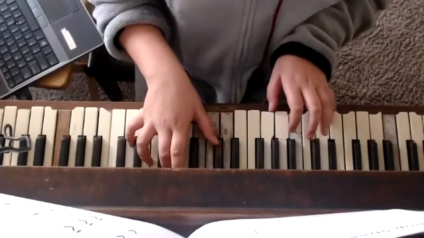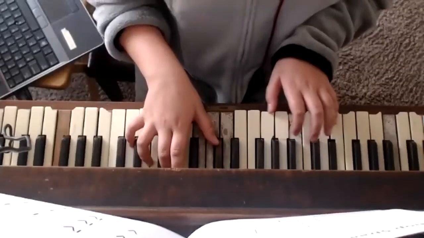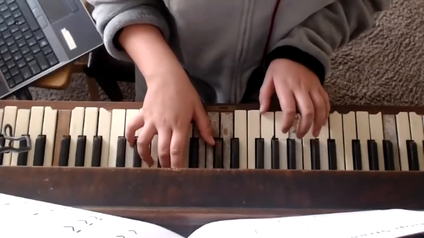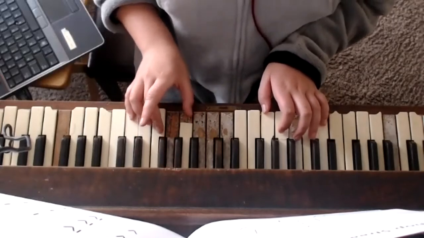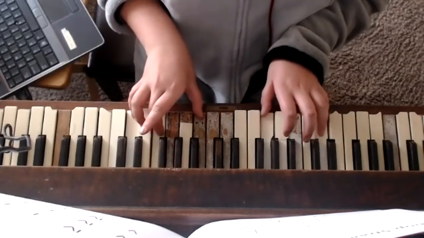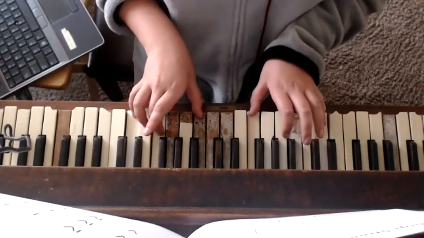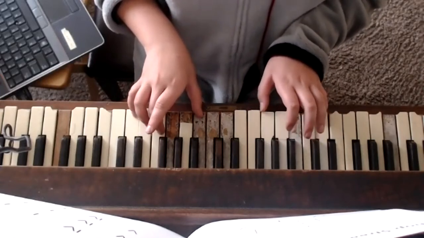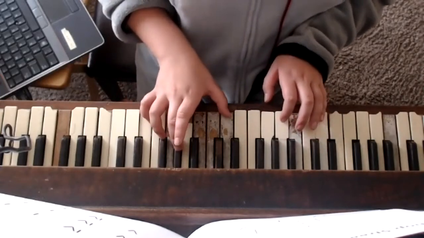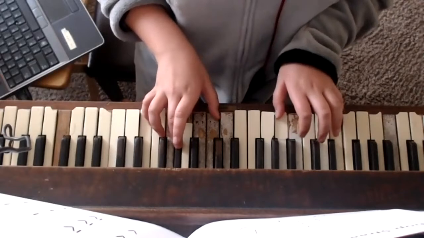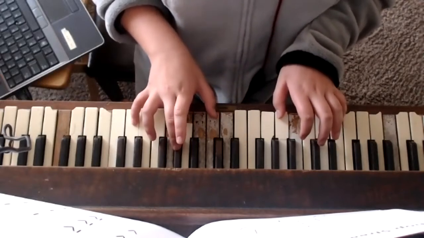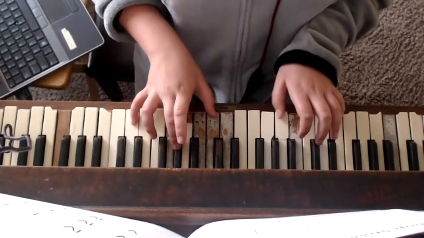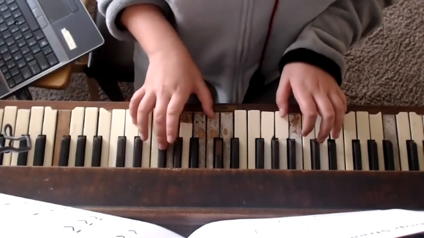And up 1 and right there, and then back down to 1. Oh, there we go.